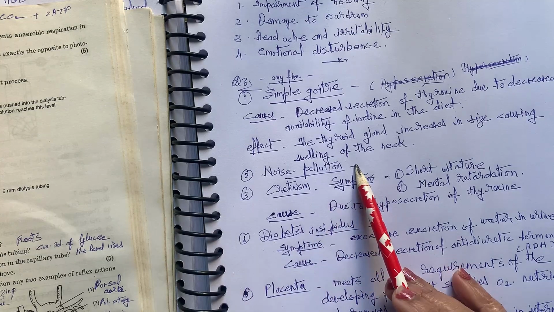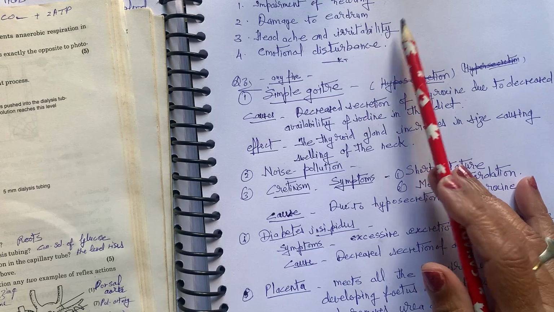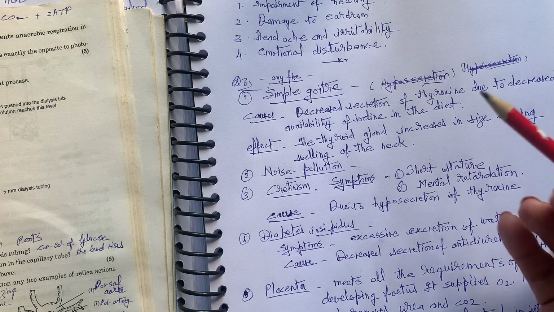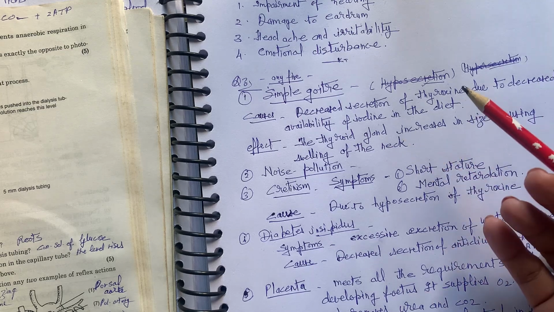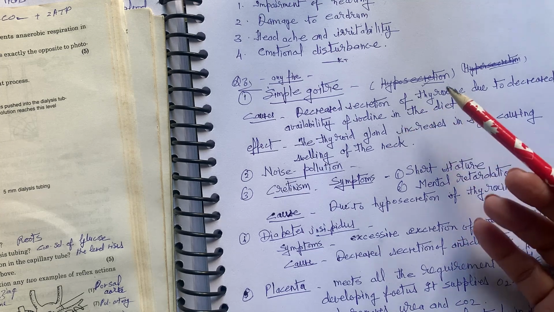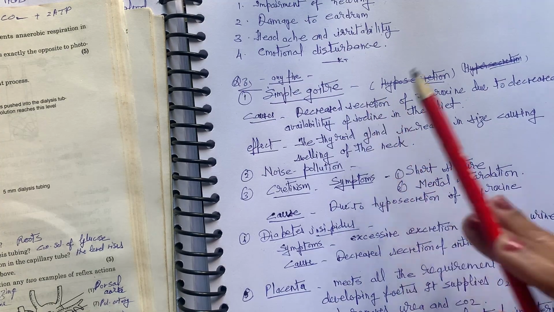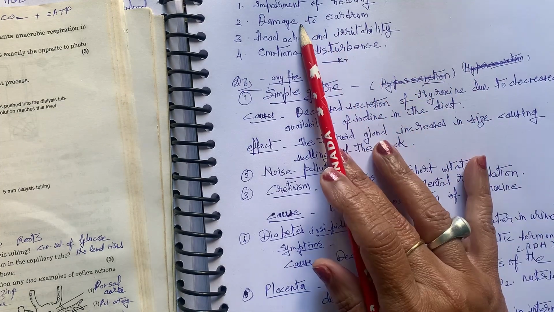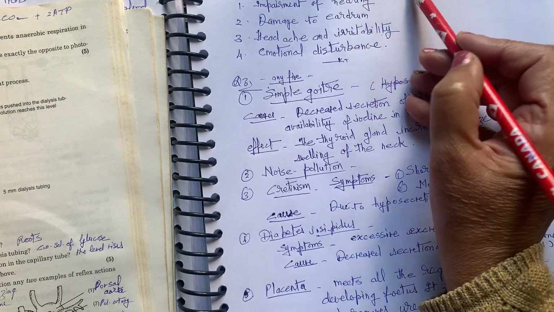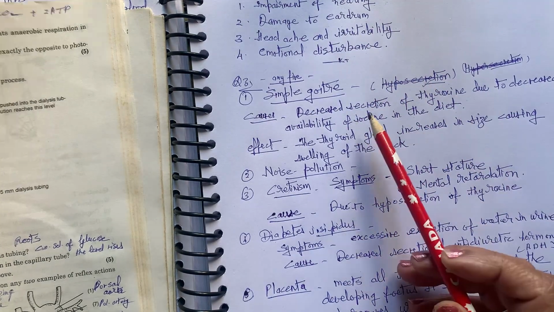Noise pollution, as you know already, causes impairment of the ears. The sources of noise pollution, as you know, are vehicles and factories, the noise coming out of them. Automobiles and industries are the main causes. And how does it affect? The effects are impairment of hearing, damage of the eardrum, headache and irritability.